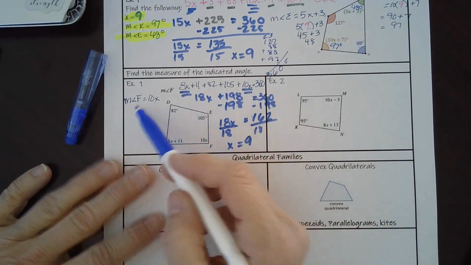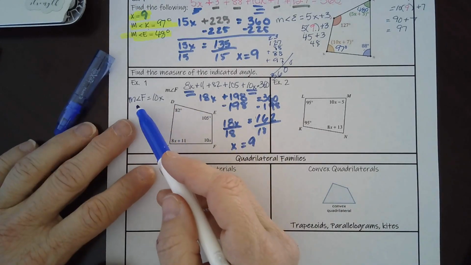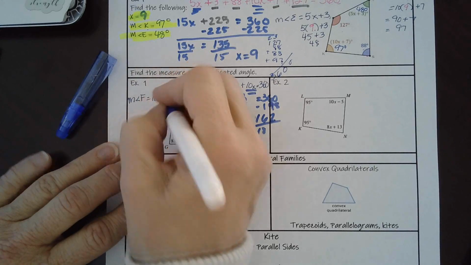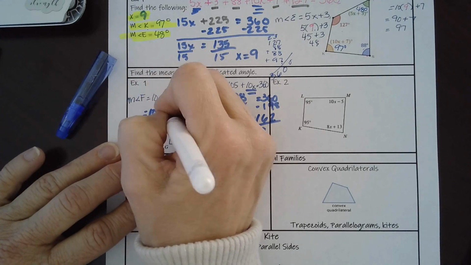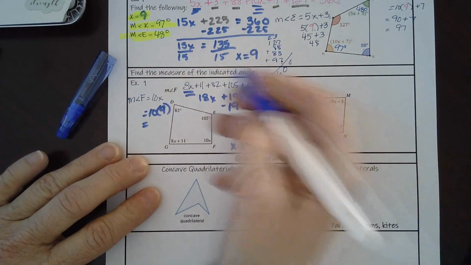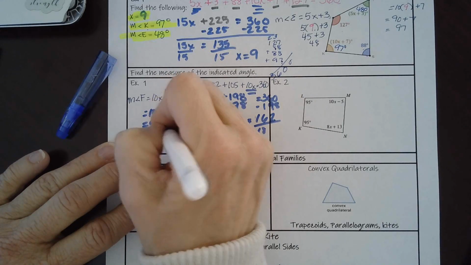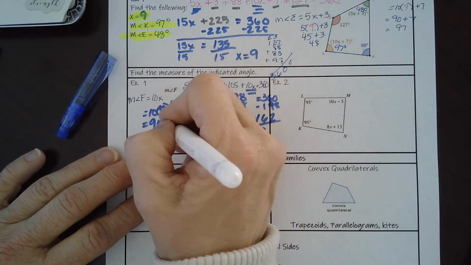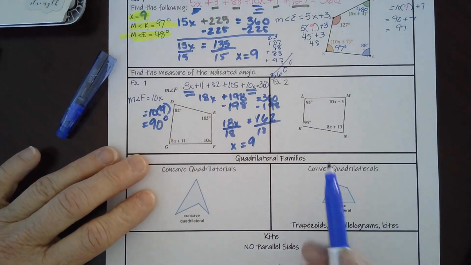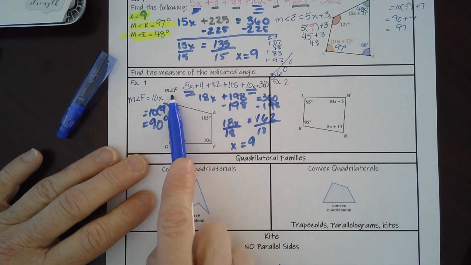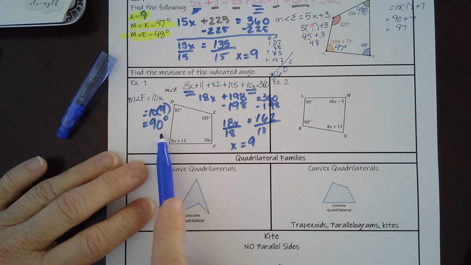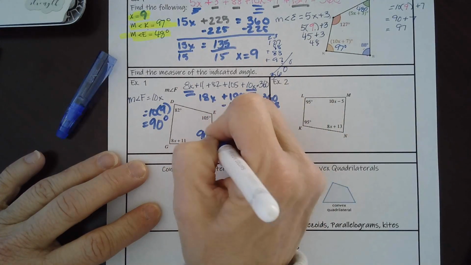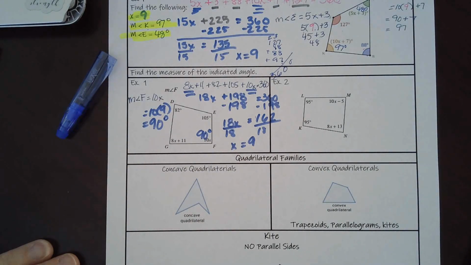Now we've got what we need to be able to find the measure of angle F. So all we have to do is take 10, multiply it by 9, and that angle is 90. It is an angle measure, so you have to put your degree symbol. So the measure of angle F is equal to 90 degrees. So this angle right here is a right angle.